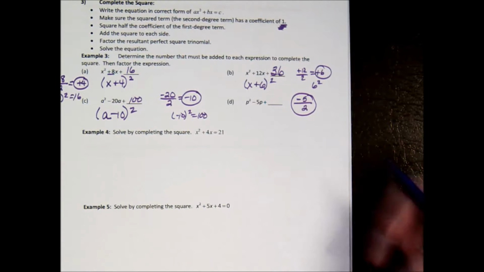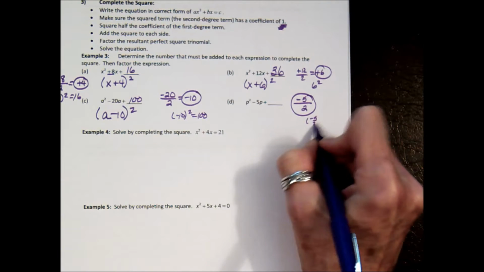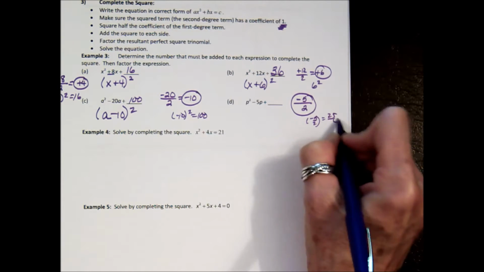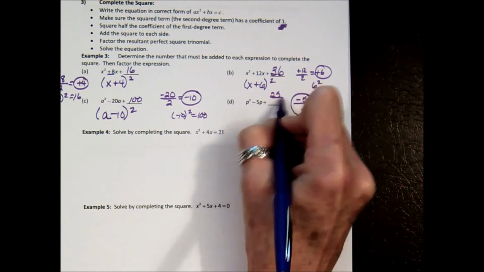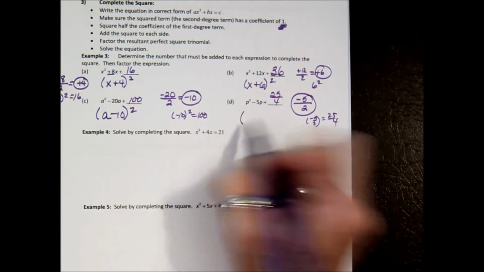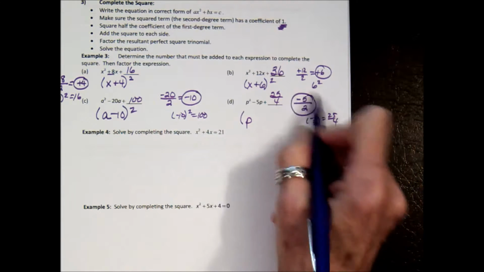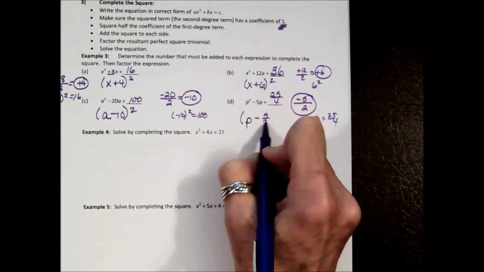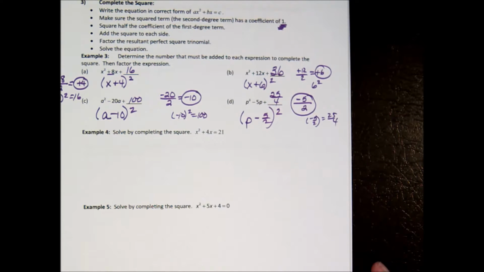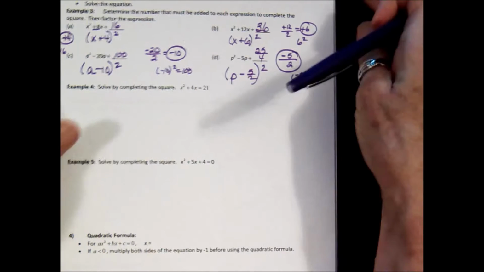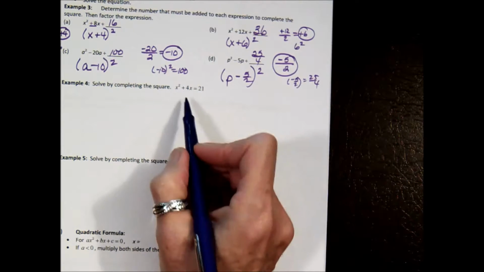Now we square negative 5 halves and we get 25 fourths. So that's what I add. But when I factor it, it's p and then what you have in the circle, minus 5 halves that got squared. So let's put it all together and do one that's already been set up for you correctly.